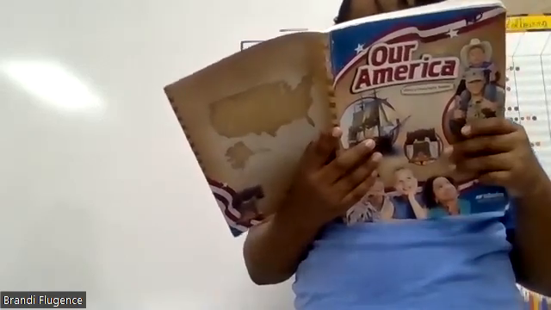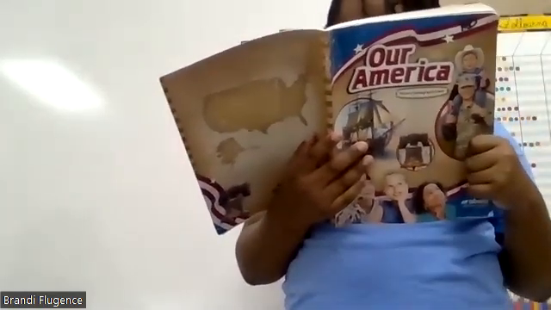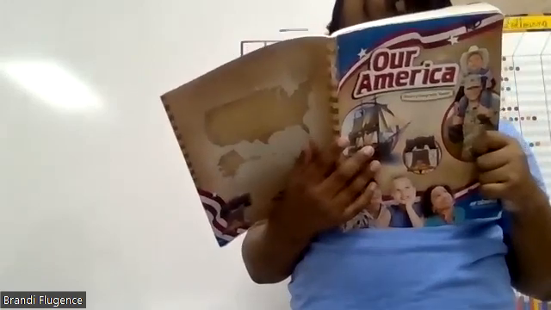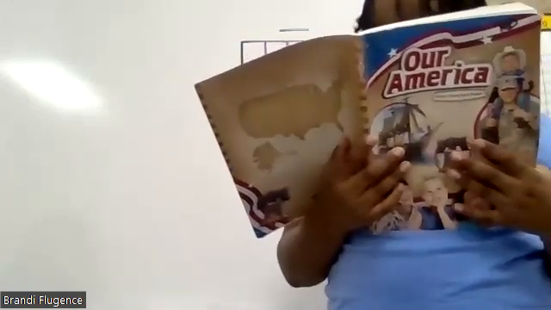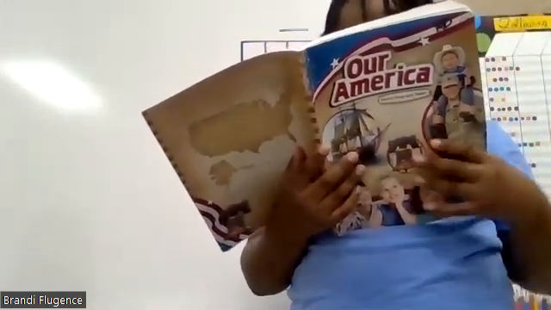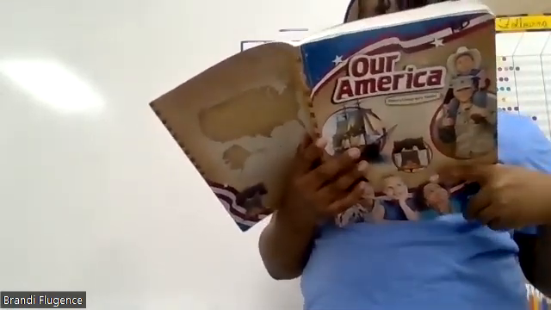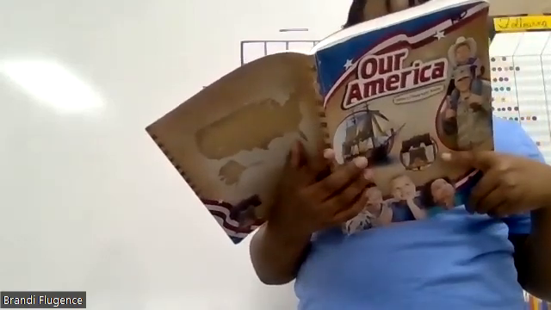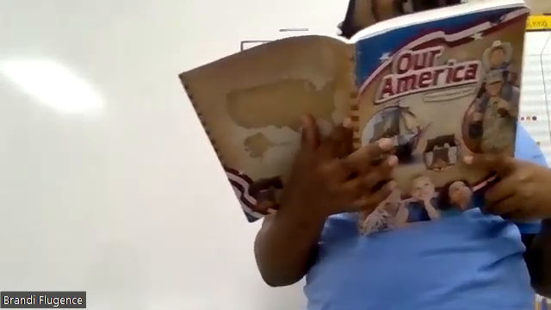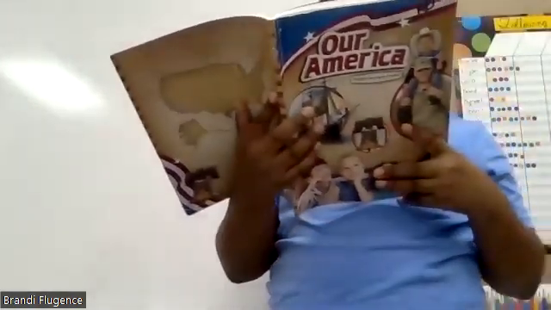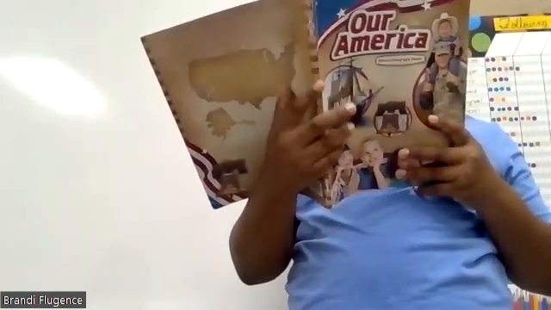I think buffalo was an important part of their way of life. Native Americans used buffalo for food, clothing, and even shelter. As more and more settlers began coming to live, soldiers and Native Americans fought many American Indian wars. Many promises called treaties had been made between the Native Americans and the United States during America's early years.